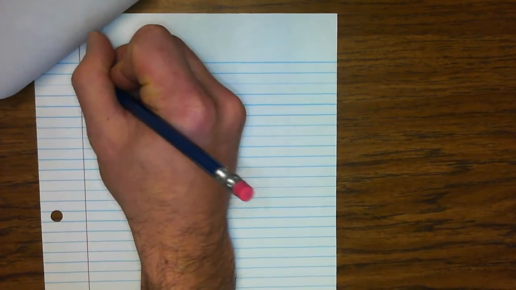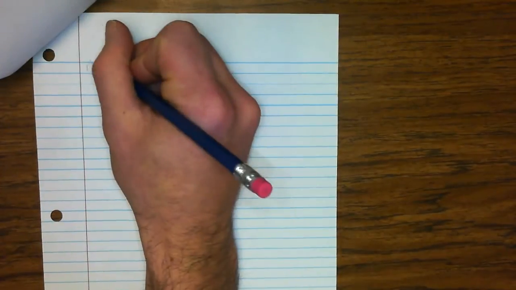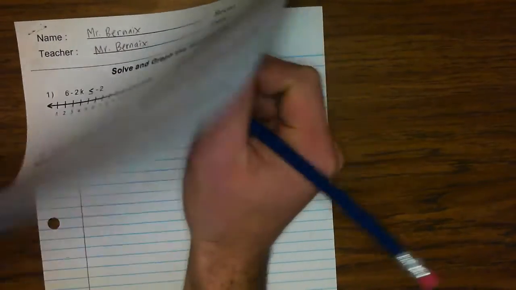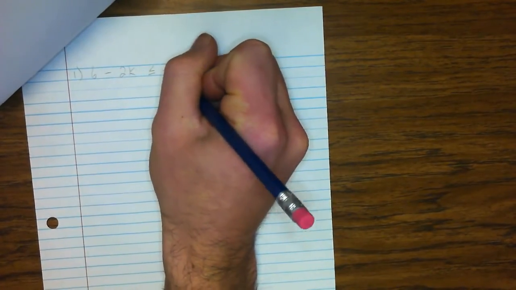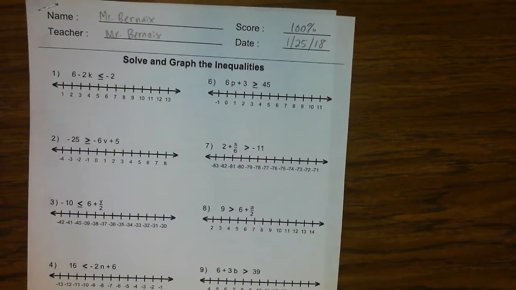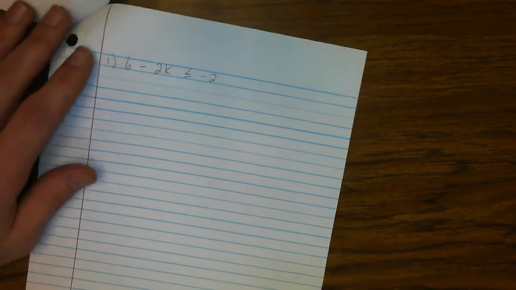So just like this. Number 1, 6 minus 2k is less than or equal to negative 2. So I just rewrote the problem, number 1, on the sheet of paper. And I'm going to show my work here. And I'm going to graph it on the other side.